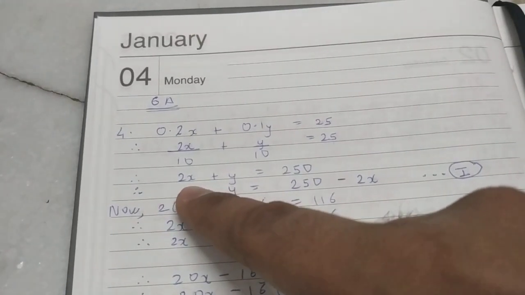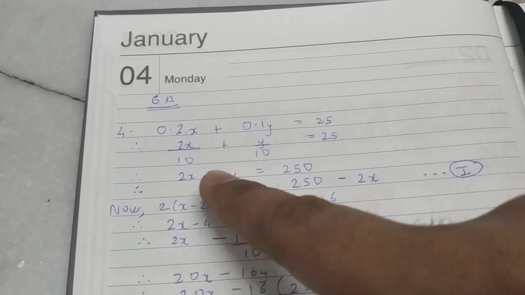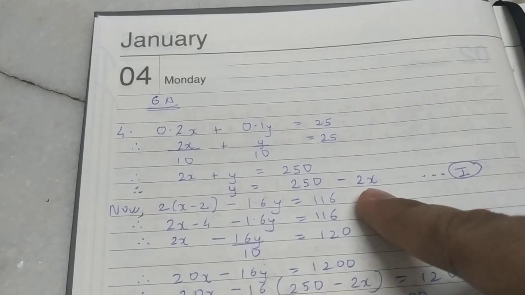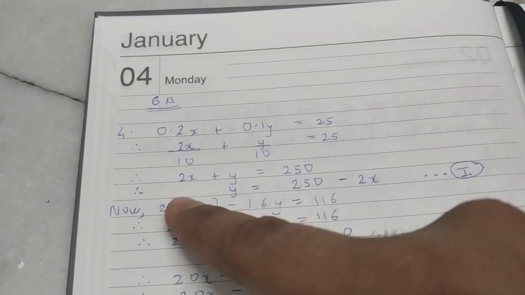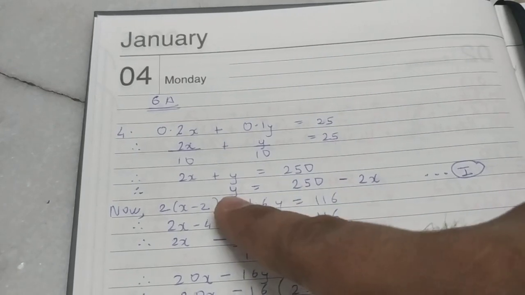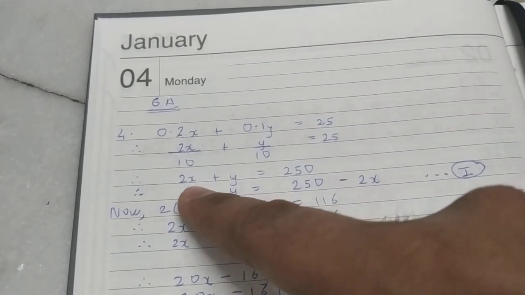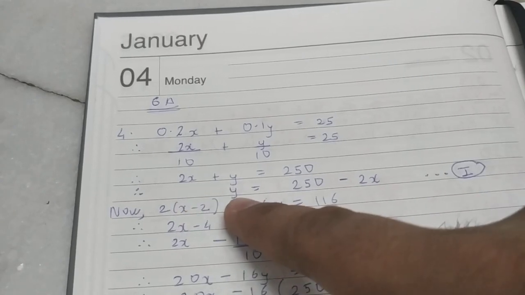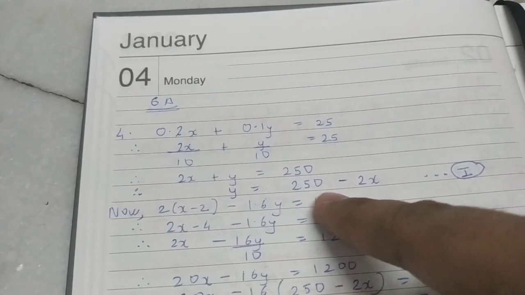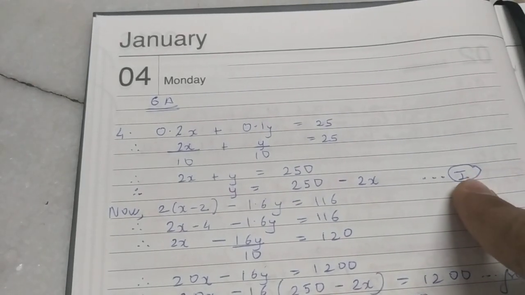Get the value of either x or y in terms of the other variable. That means shift every variable or number to the right hand side. I want y alone. I could have tried to get x alone as well. Now here I got the value of y as 250 minus 2x. That is equation number 1.